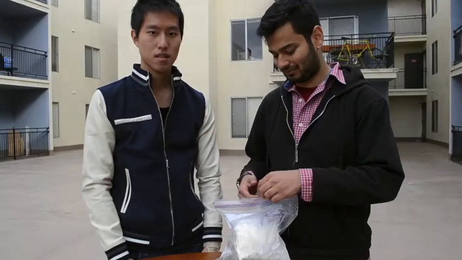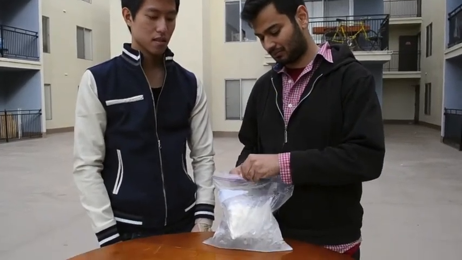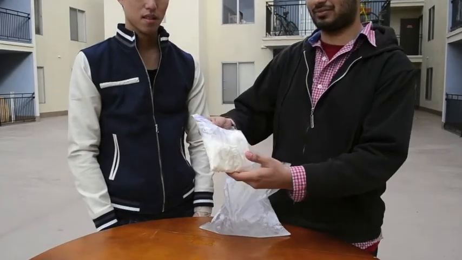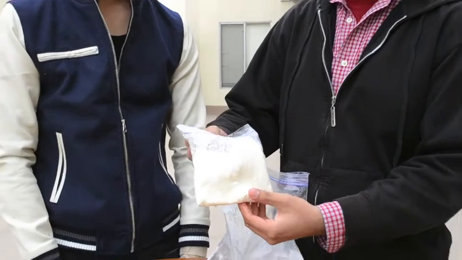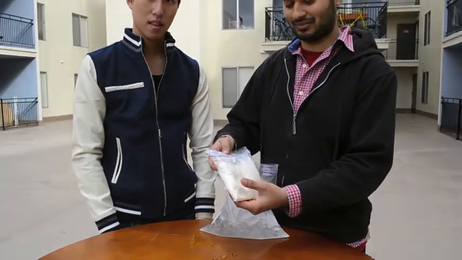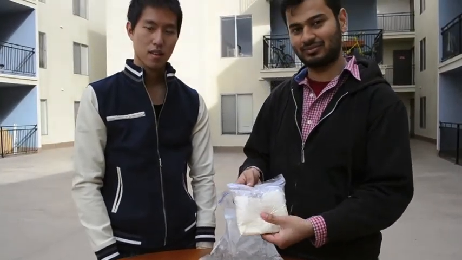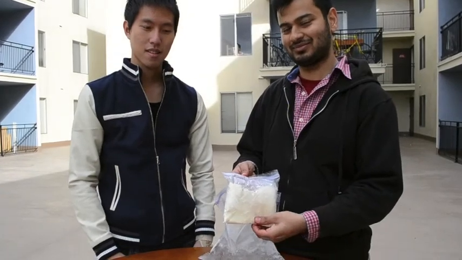So now that Amon has finished shaking the ice cream, let's take a look at our finished product. As you can see, the ice cream is now hard and ready for eating. At this point, you can also customize your ice cream with your favorite flavors and ingredients like Oreos.